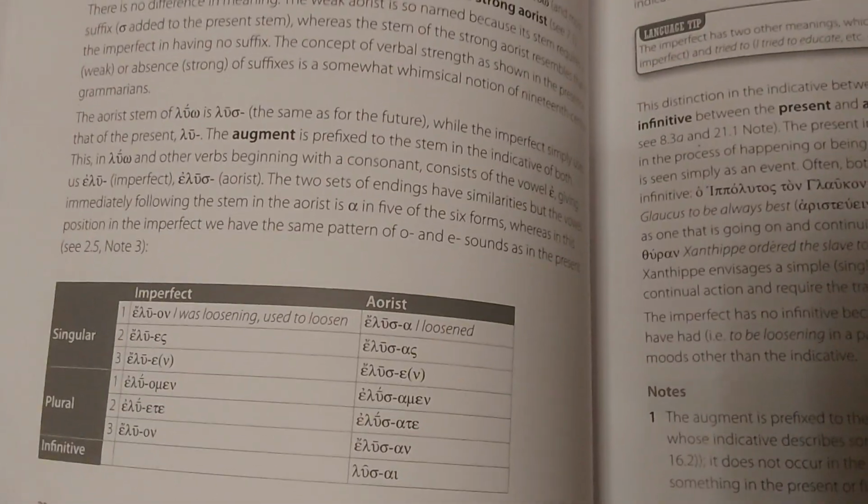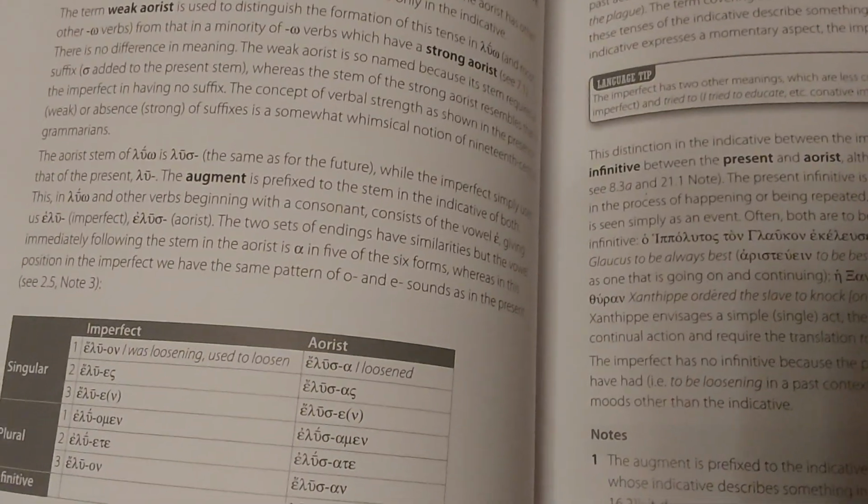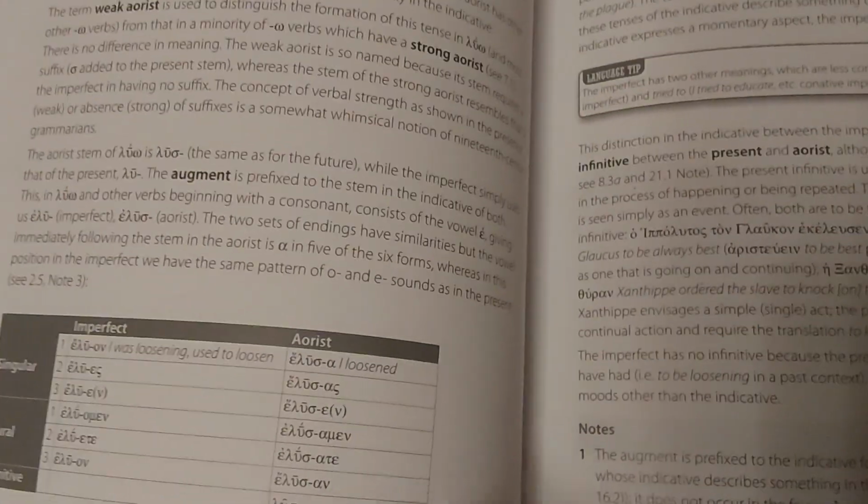Now, the augment makes the stem longer by either making the vowel longer or adding another vowel to the front. This is determined by whether the verb begins in a vowel or a consonant. If it begins in a vowel, that vowel becomes longer, as you can see through this chart.